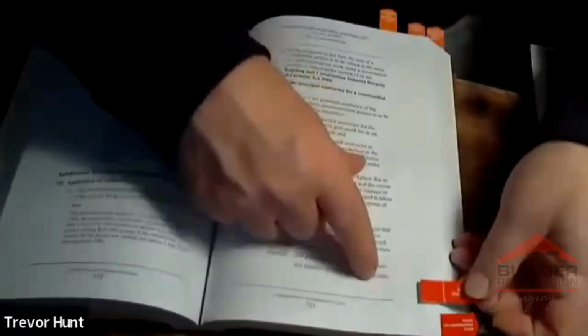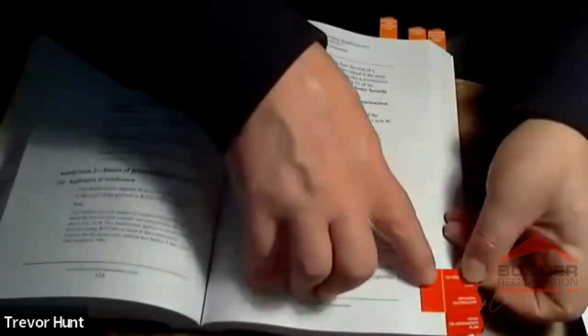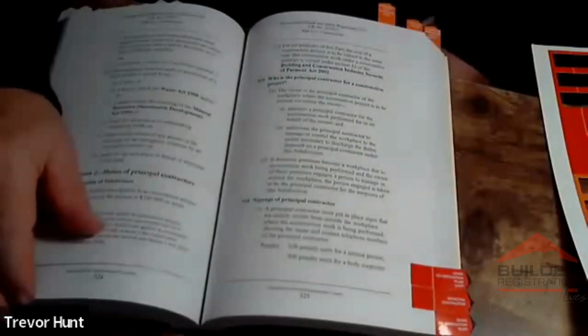Principal contractor is section 334, responsibilities of principal contractor. And 332 talks about the 350K minimum amount to kick off for your OHS Coordination Plan. So both these are on the one page, which is 325. After 325, I'm going to do my safe work method statement.